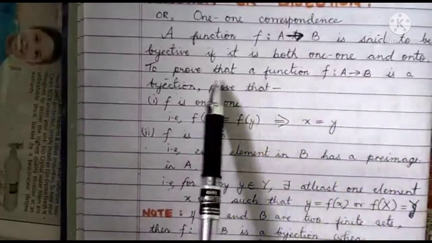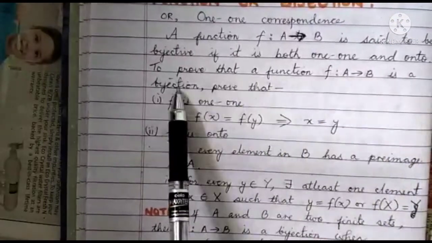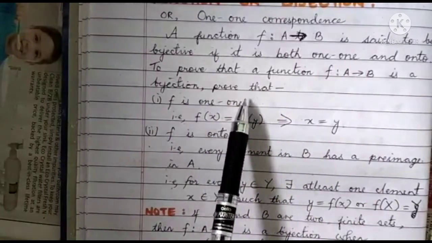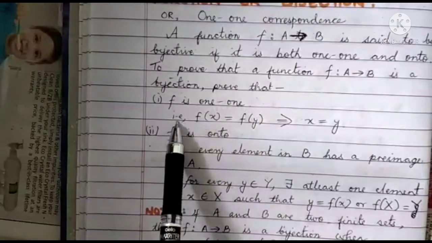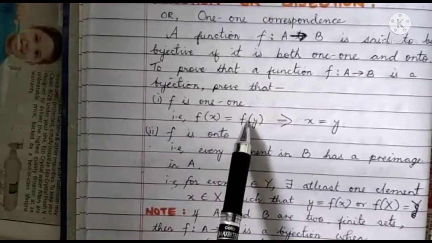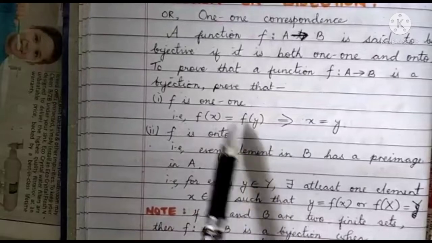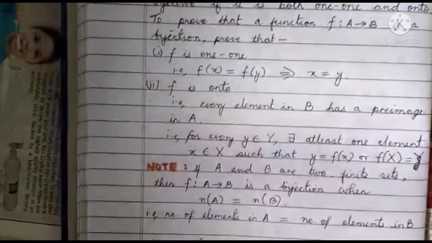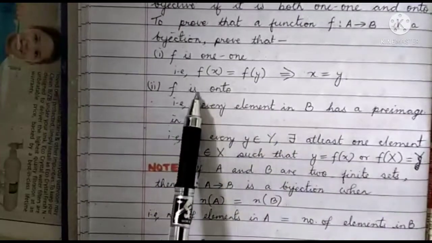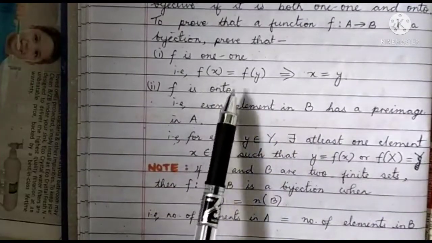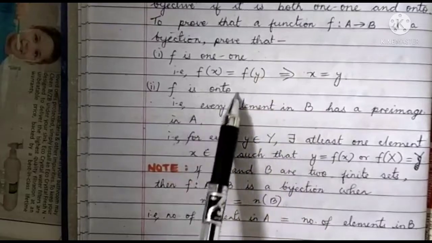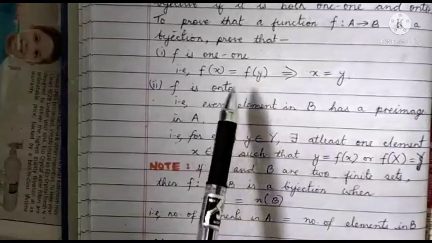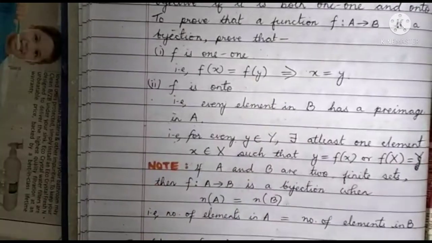Okay. How do you know that a function is a bijection? For that, you will have to see first whether f is one-to-one. Okay, how do you see f is one-to-one or not? Again, you will write f(x) equal to f(y) and try and simplify so that you get to x equal to y. If that happens, it is one-to-one. Second, you'll have to prove that f is onto, because a bijective mapping is one-to-one also, onto also. So find out if f is onto. If both these cases are fulfilled, then your function is a bijection.